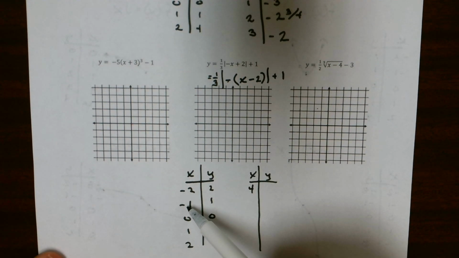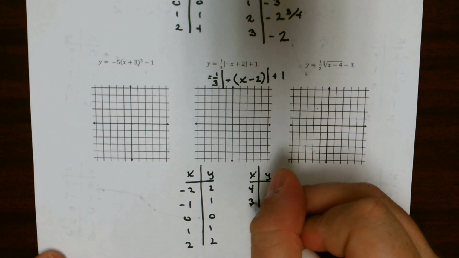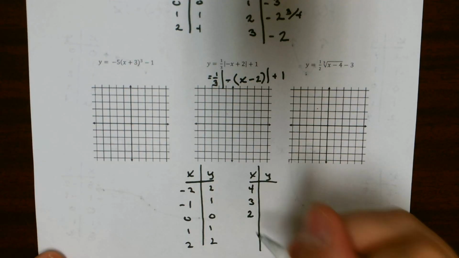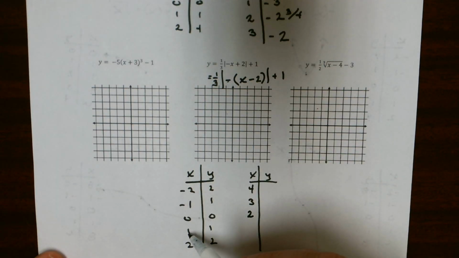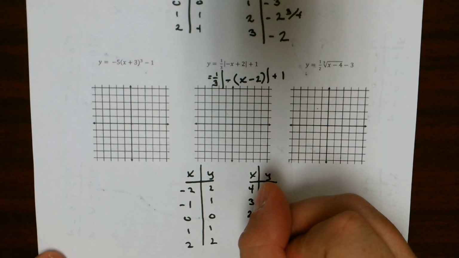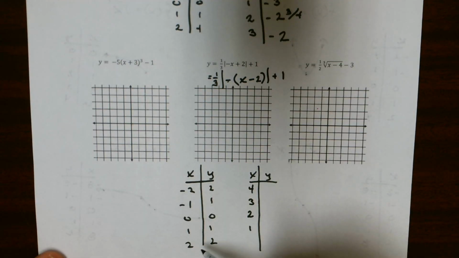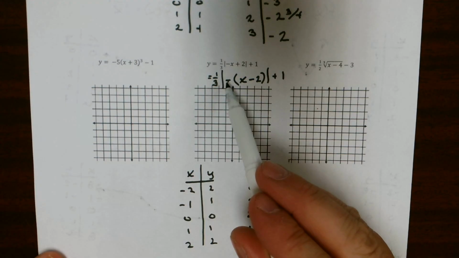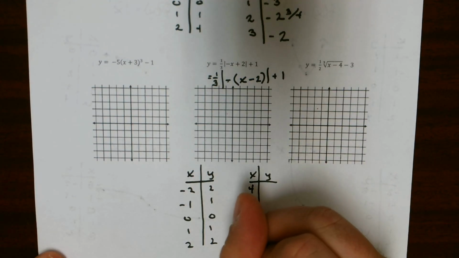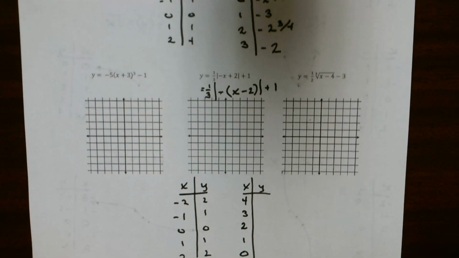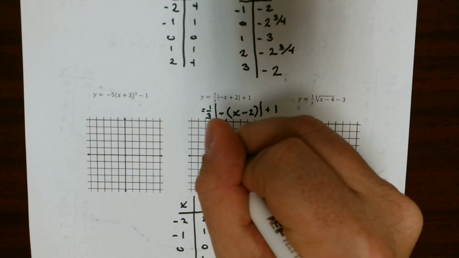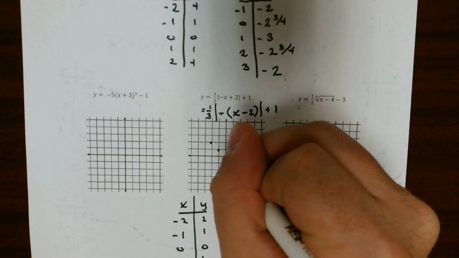-1 times -1 is 1, right 2 is 3. 0 times a negative is still 0, right 2 is 2. 1 times a negative is -1, right 2 is 1. And 2 times the negative is -2, right 2 should give you 0. Okay? Sorry, I forgot to draw my parent function. I'll do that really quick so we can see it before I do my y coordinates.